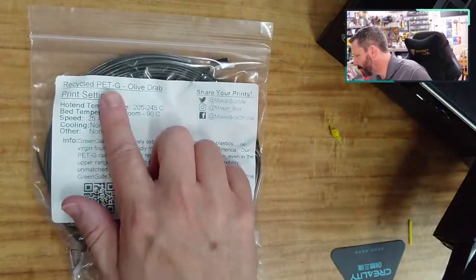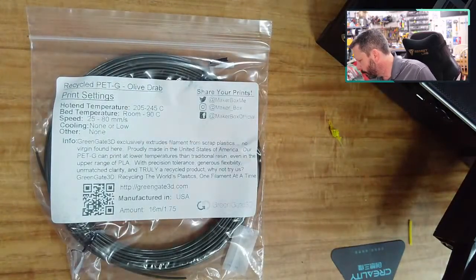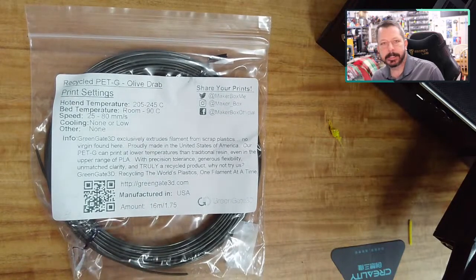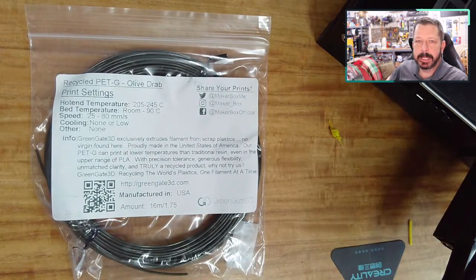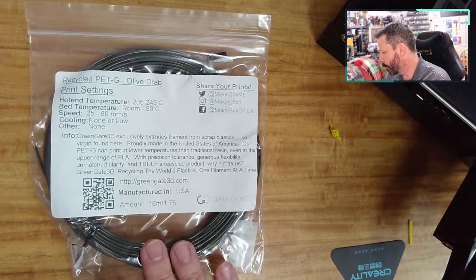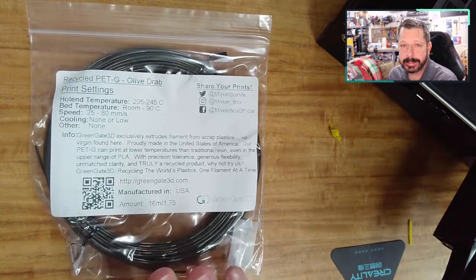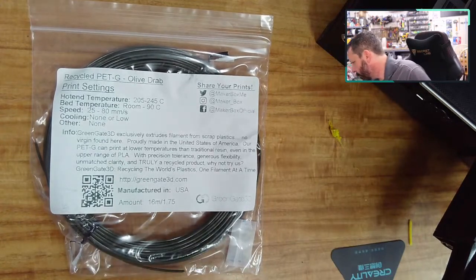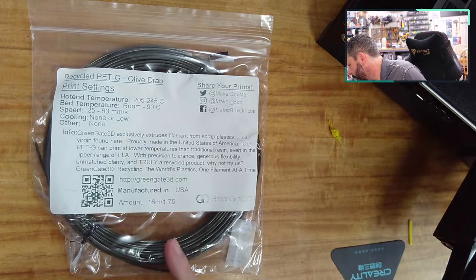Here's some PETG. I like PETG in general. This one's recycled. PETG doesn't smell bad when it prints. Sometimes PLA does, definitely ABS does. It has some better properties. It's more heat resistant. It's easy enough to print on an Ender 3. Sometimes it's kind of stringy. But I do like PETG.